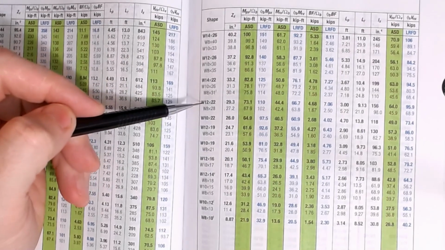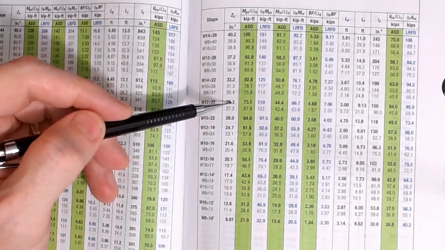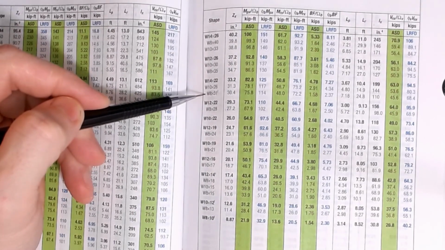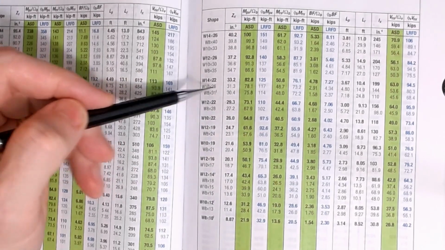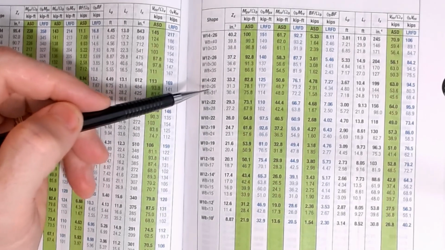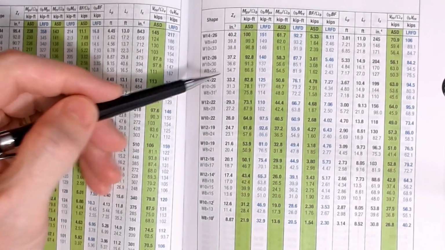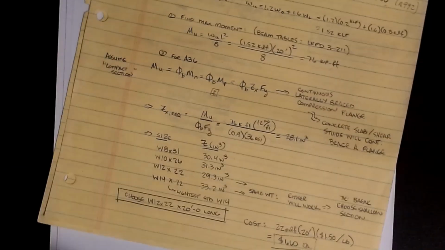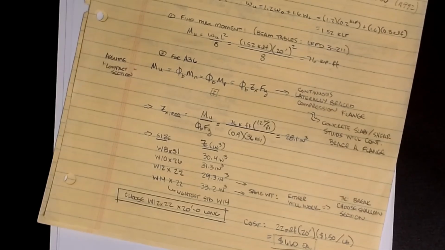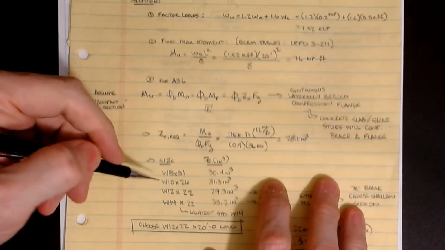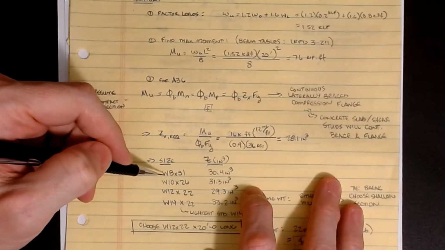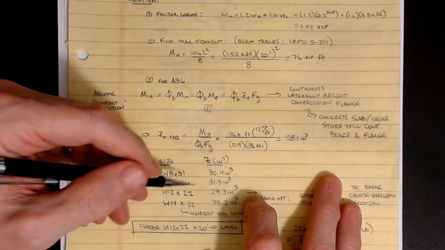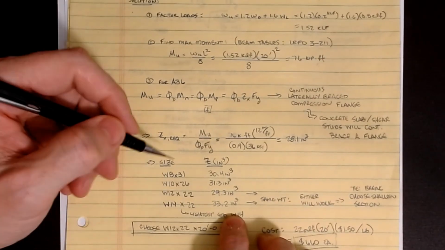Okay, so we're looking for a W12, 29.3. That's greater than my 28.1. This would be a candidate for us, okay? We could also jump up to a W8 by 31 who has a value of 30.4 and a W10 by 26, 31.3, and so on and so forth. So really quickly, without scanning all those pages, I can pull a ZX value off of this table just by looking at those values. And that's what I've done on our table here. And so all of those values that we just saw are the values that we pointed to. Okay, so my W8 by 31 is 30.4, my W10 by 26 is 31.3, my W12 by 22 is 29.3, and W14 by 22 is 33.2. Those are my ZX values.